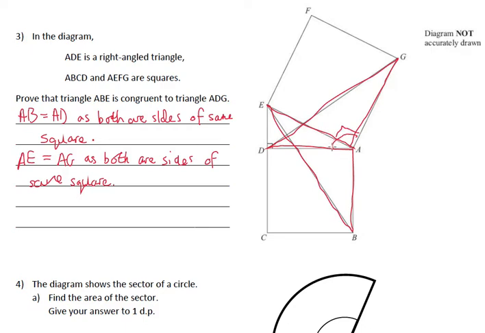And then we've got this angle here, this angle EAD. Now if we look at the other triangle, AEB, or however you want to, ABE, that has an angle of 90 plus that angle as well. So both angles within those triangles are 90 plus EAD.